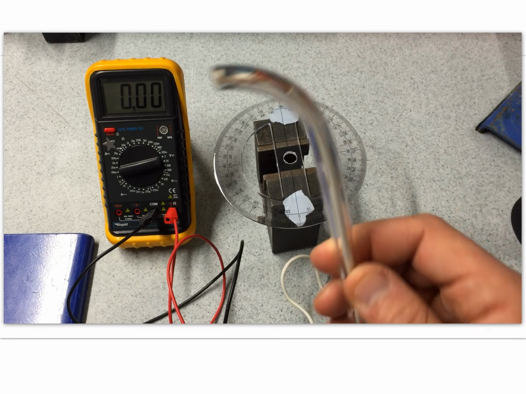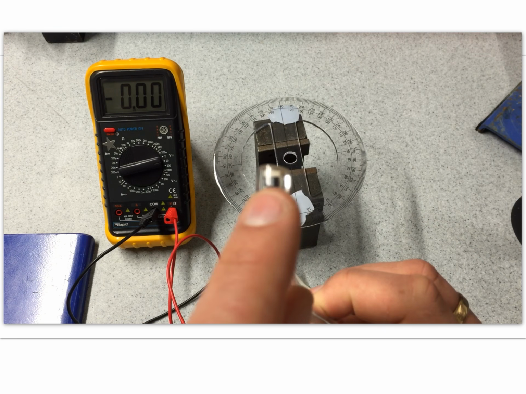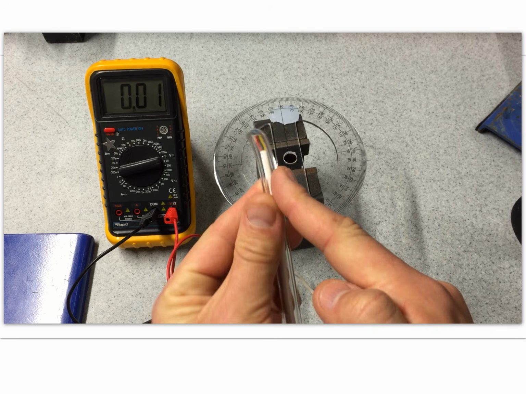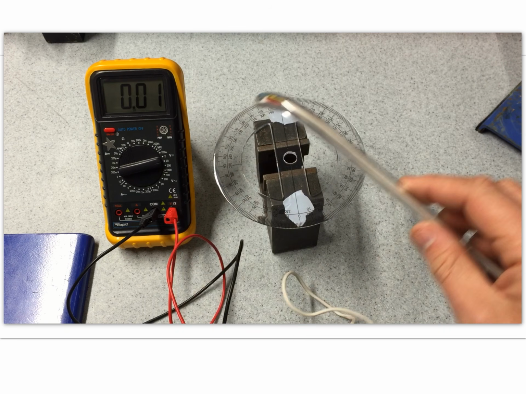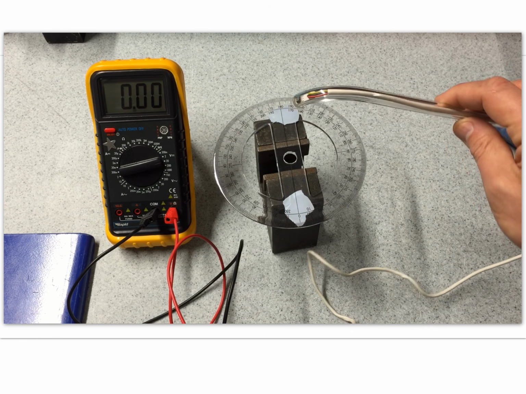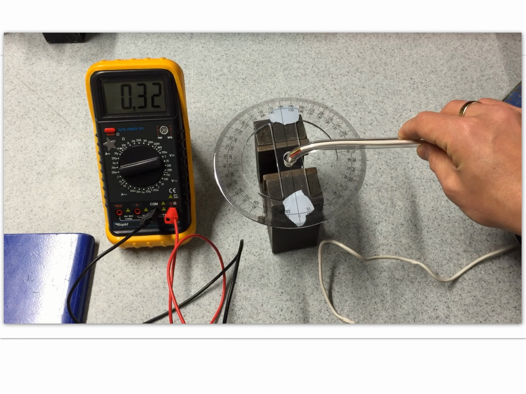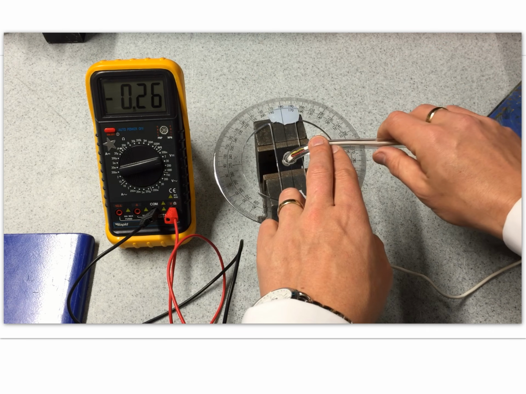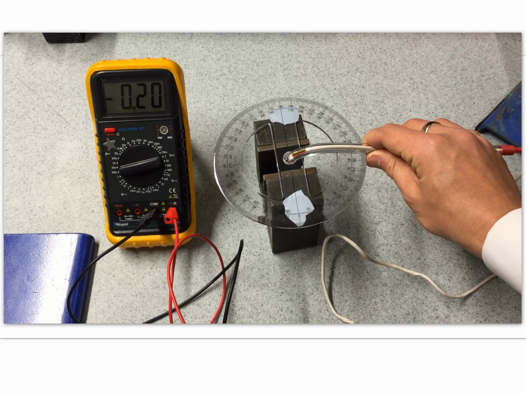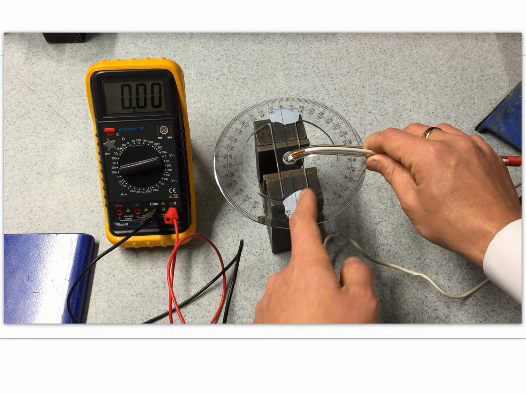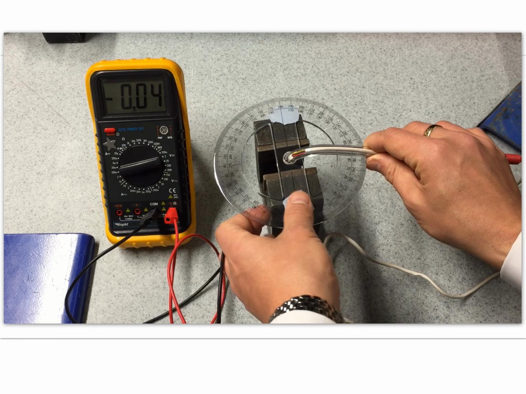Well, I also know that the Hall probe in there is not going to be perfectly aligned with this arm. So what I did was place it at a position where I'd get no flux at all, no Hall voltage, i.e. at 90 degrees. So I moved it until I got to 0, and then I adjusted the protractor so this was lined up with 90.